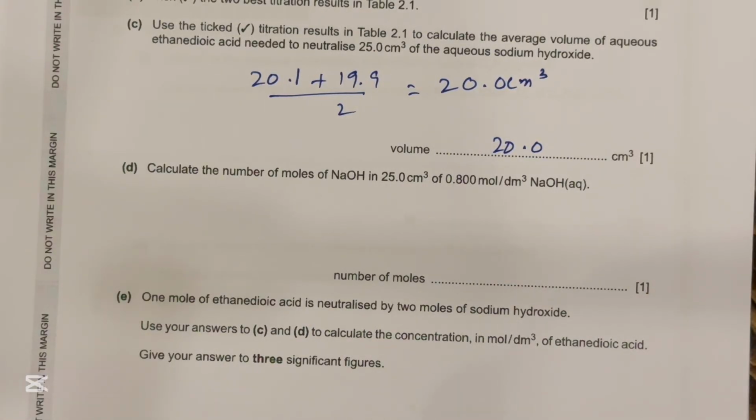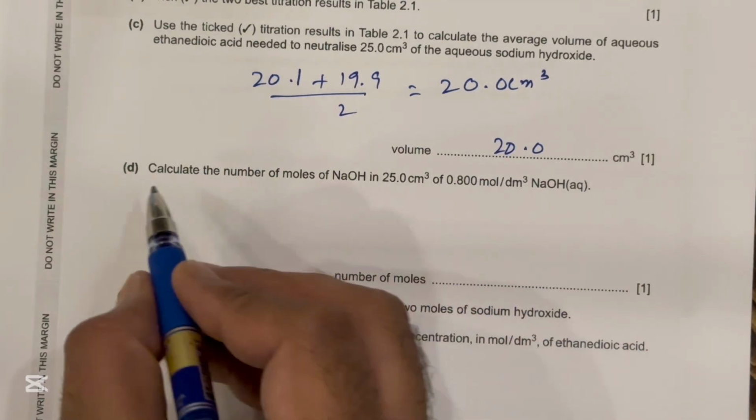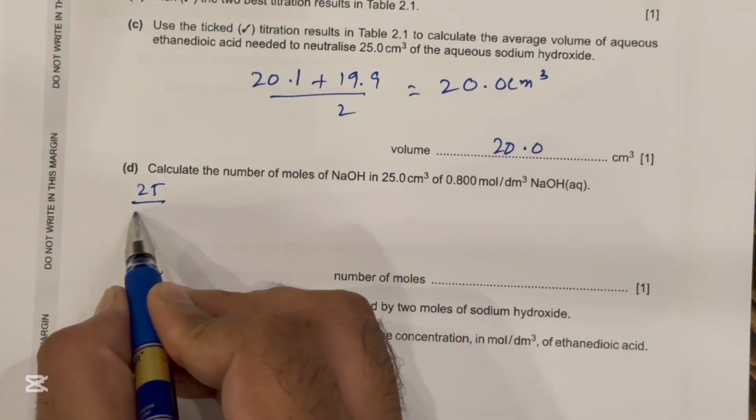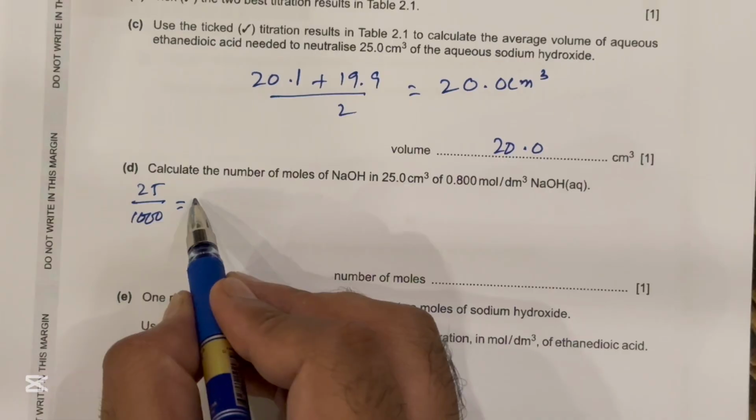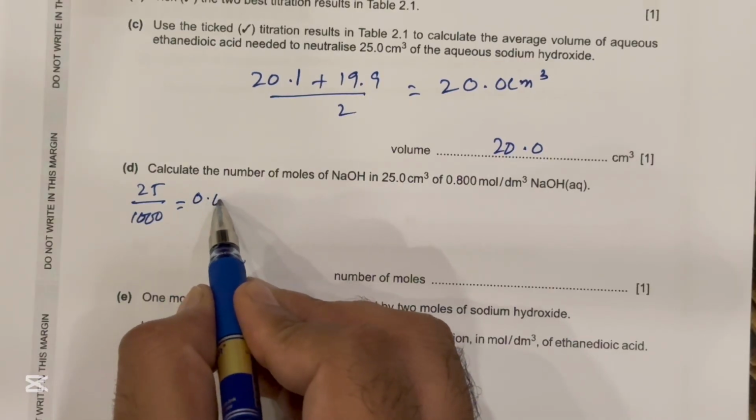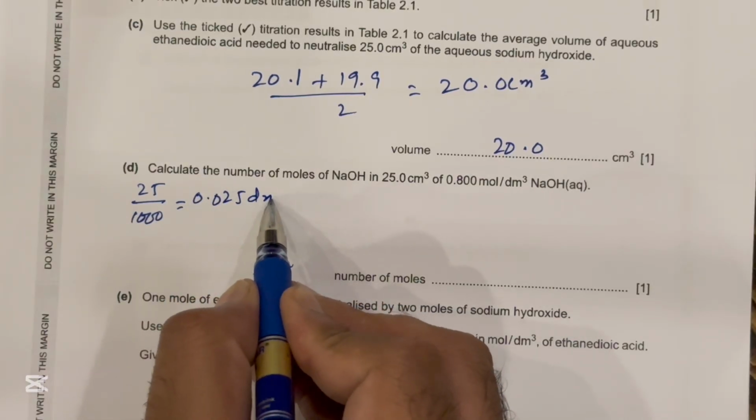Next, calculate the number of moles of NaOH in 25.0 cm³ of 0.800 mol per dm³ NaOH. This is a moles question, and it is a very easy one. First you need to change 25 cm³ into dm³ by dividing by 1000, and you get 0.025 dm³.